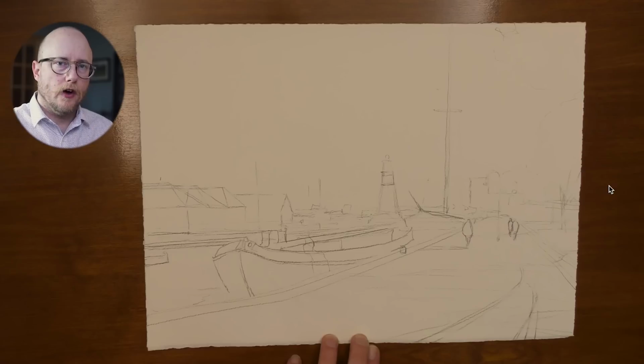I try to not overburden my drawings with a ton of information. I'm really thinking a lot about the main area of the painting, and a lot of the background I try to abstract, even in the drawing phase.